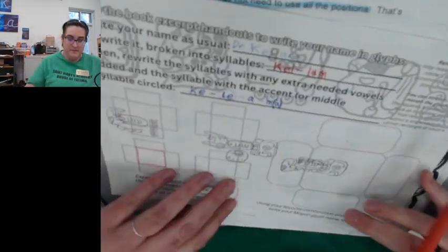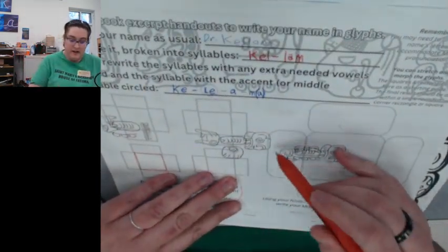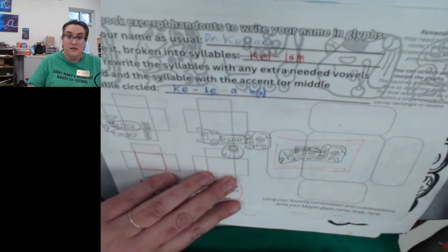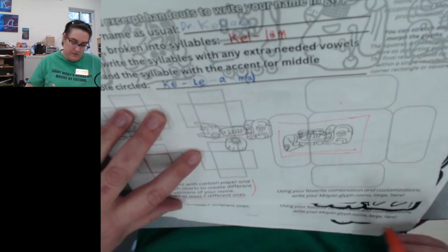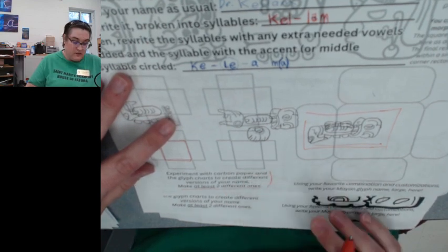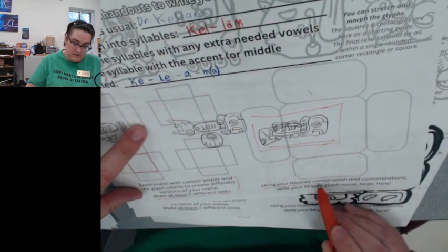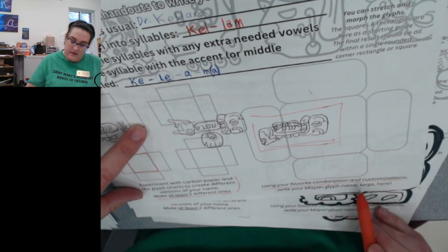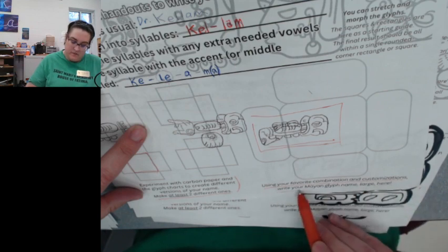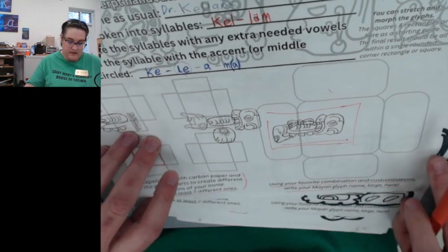Dr. Kellum didn't make it big, but he did put it in the right area, over here. And if you're using a newly printed one of these, then it's written down here: use your favorite combination and customizations and write your Mayan glyph name large here.